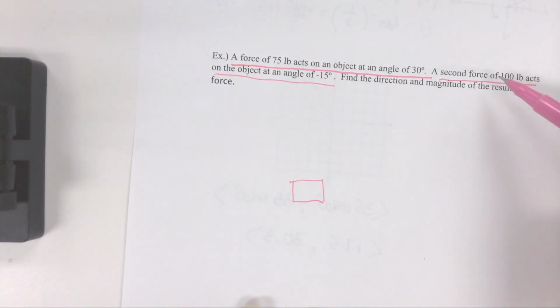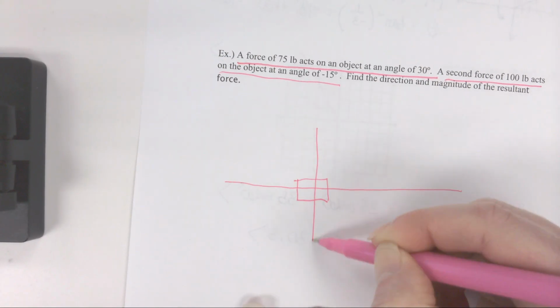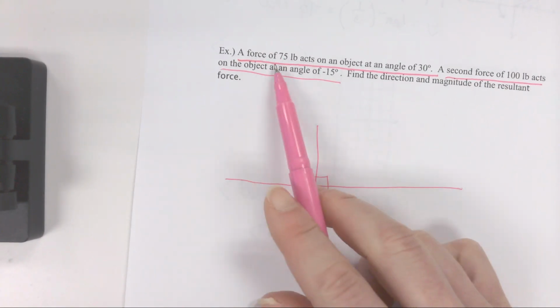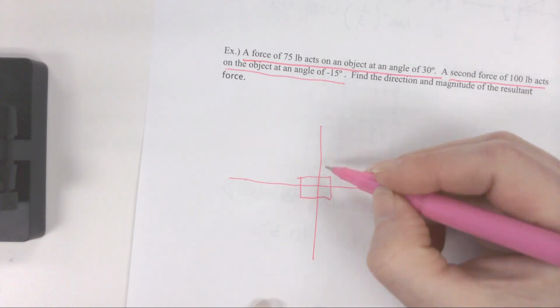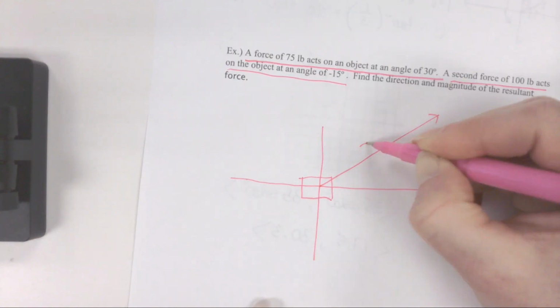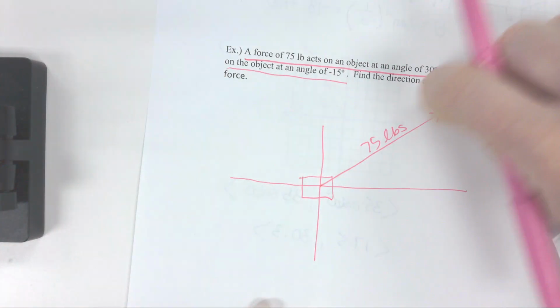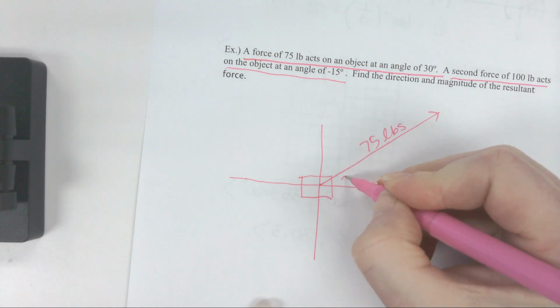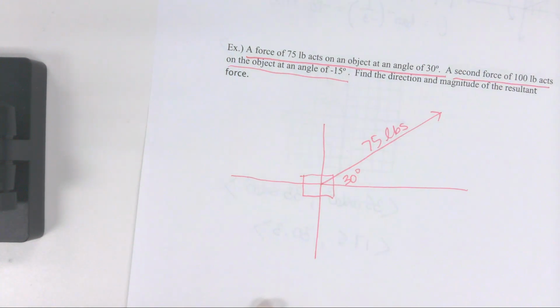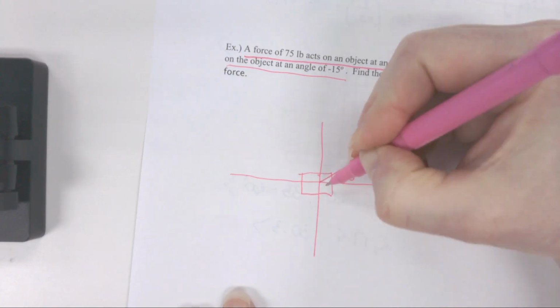Thinking of the box, let's put the box at the origin, okay? Basically, if I had an object on 30 degrees, it looks maybe like this, and it's 75 pounds. So we have an object pulling the box this way. And the second force is more magnitude, so I'd make it a longer vector.